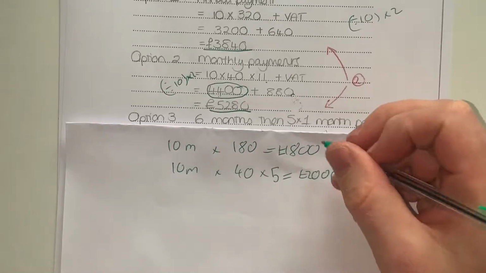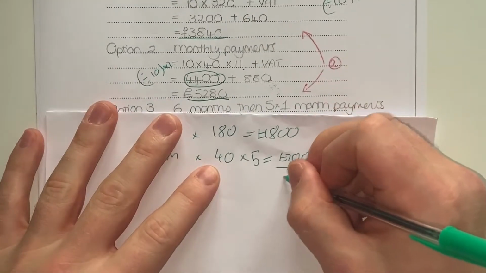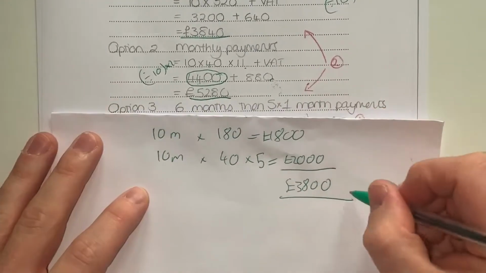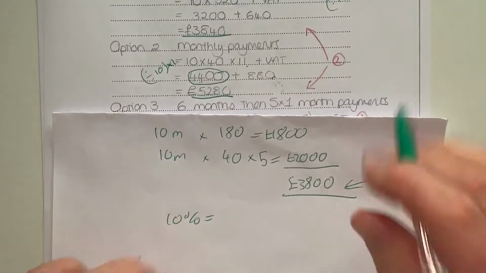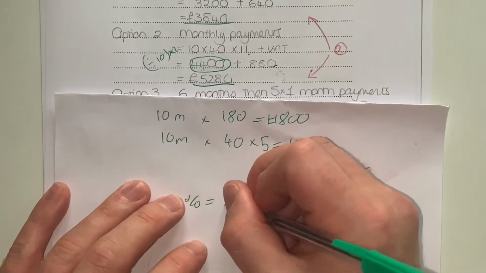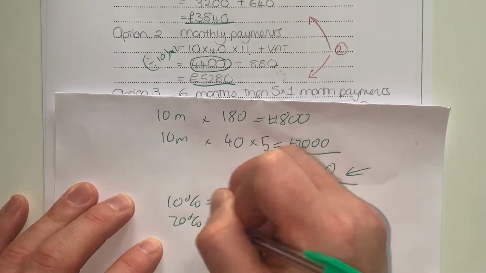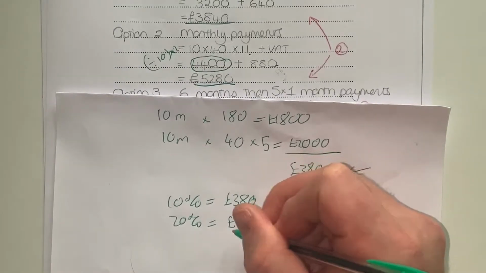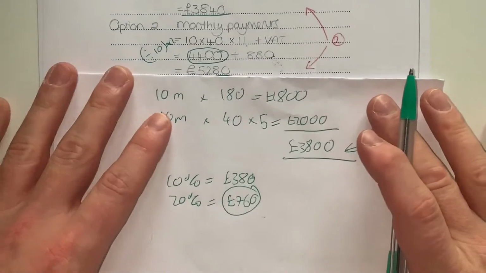Now I've done that, I'm going to add these two together. So if I add these two together, that's 3,800. But now I've got to find 20% of this. So for 10%, again, I said I would divide by 10. So it's 380 quid. For 20%, I'm going to double it. So that's going to give me 760 quid.